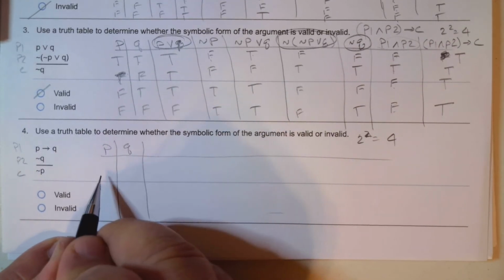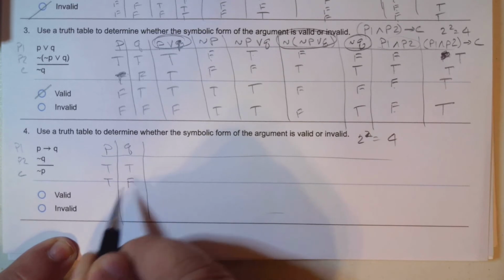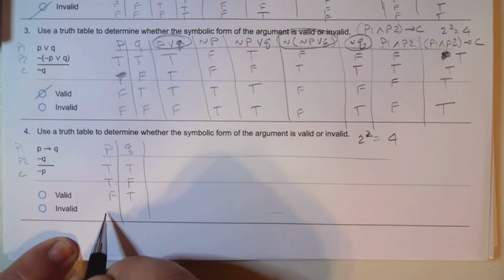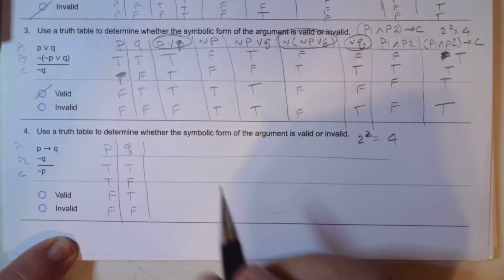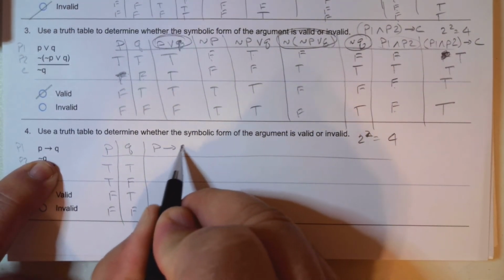P, Q. We have true, true, true, false, false, true, false, false. So the first thing we have to check is if P, then Q.